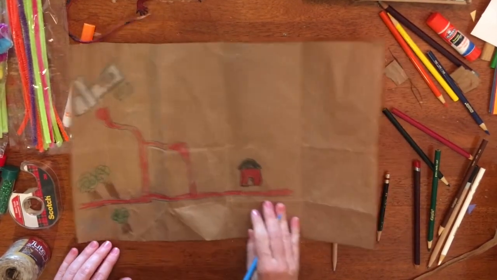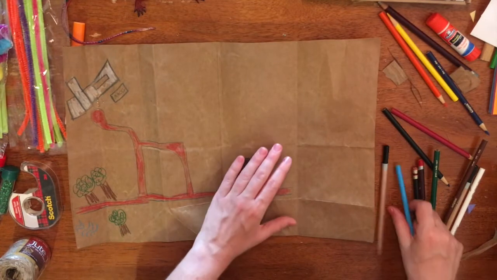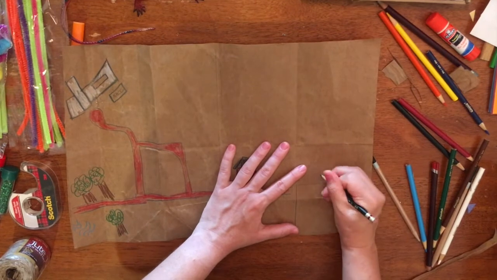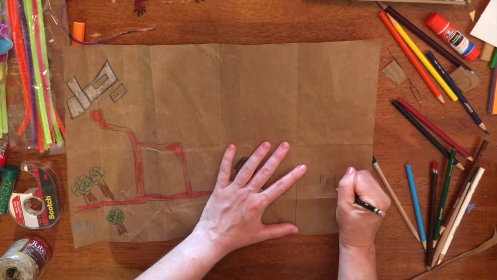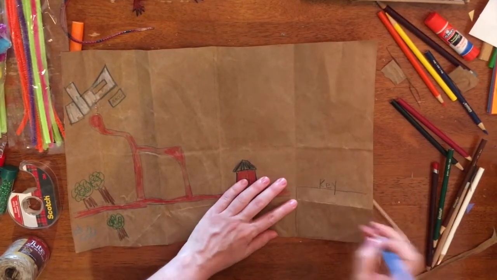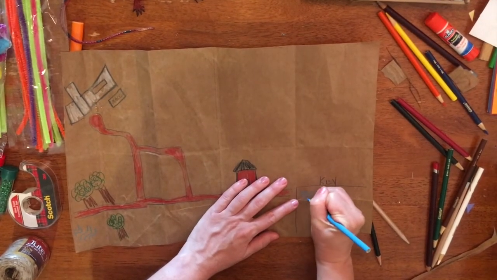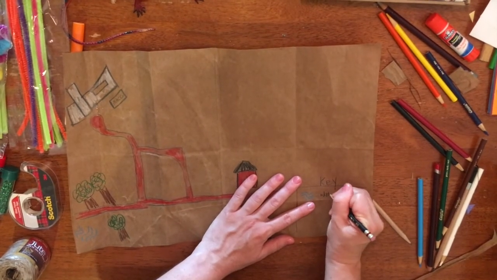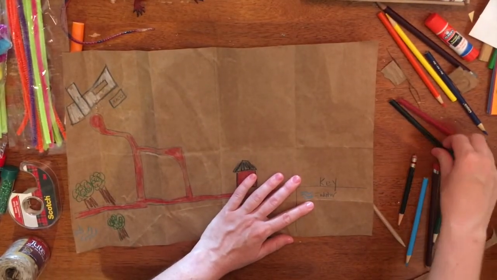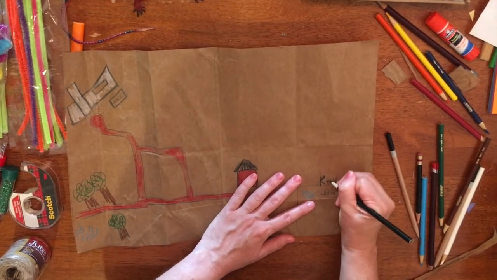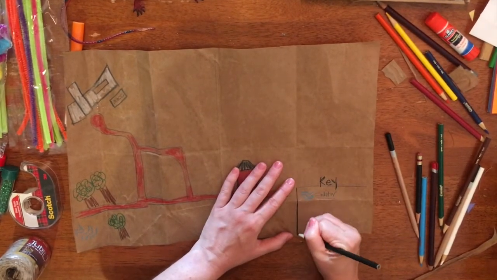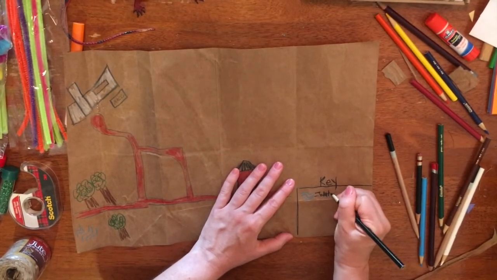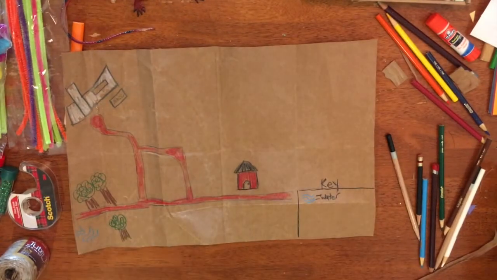So now we have a couple different symbols for things. So I think it's a good time for us to make our key. So here is our key. And the key tells us what the symbols mean. So far I've made a water symbol. And then, so we can say here equals water. I'm actually gonna write it in this color pencil so you can see it. Key. And I made this box. And this equals water. So there you can see where I have started the key.